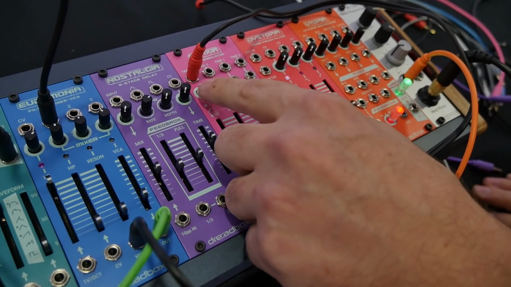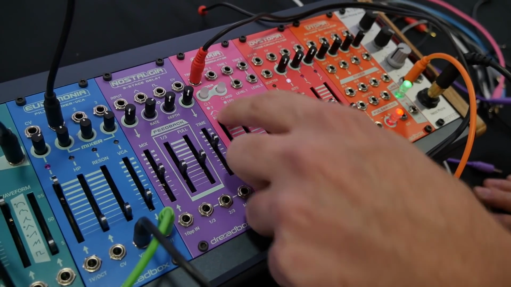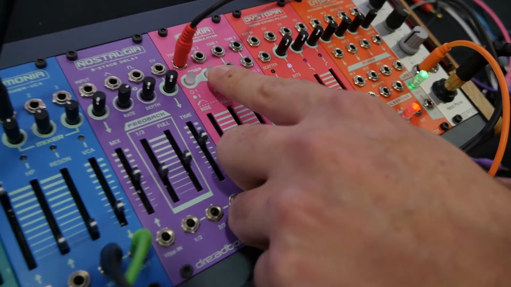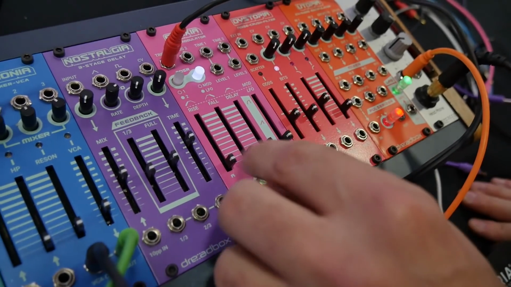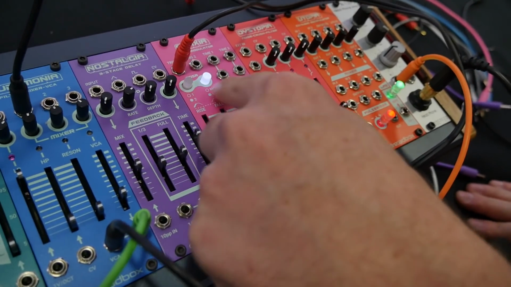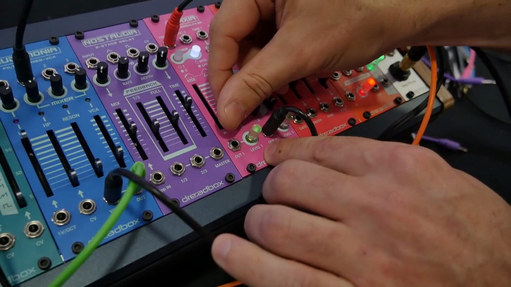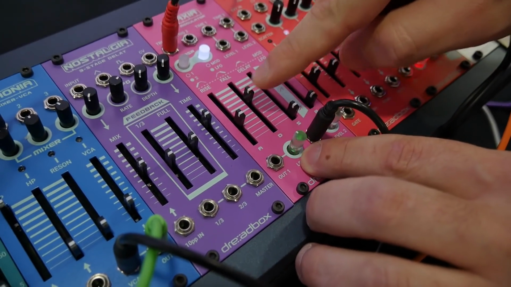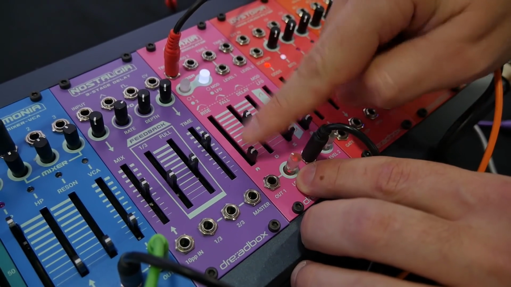You choose your channel from here. You control either the first channel or the second channel. Here you choose if it's a modulator, which now it's a modulator, or an LFO. Now it's an LFO, so channel 1 is an LFO. And here you can see its rate, which is controllable from the rise and fall.